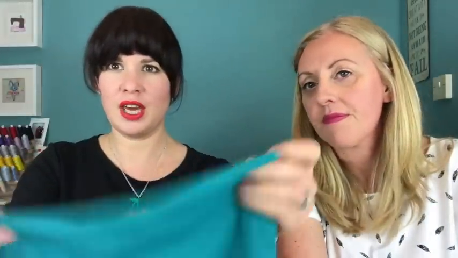So the main question for most sewers is, which ones are curly? Because we've all battled with those curly edges. It's to do with the weight as well, how heavy it is. Sometimes I want a really light t-shirt jersey, and other times I want something much heavier to wear. Exactly. So this one is a really good example of how a single knit will react.